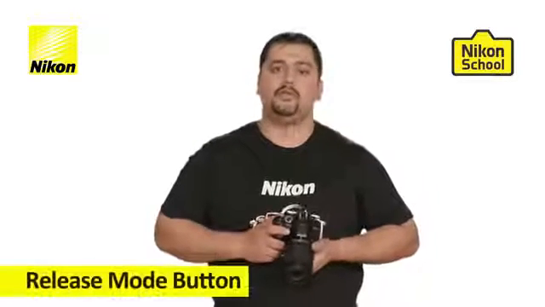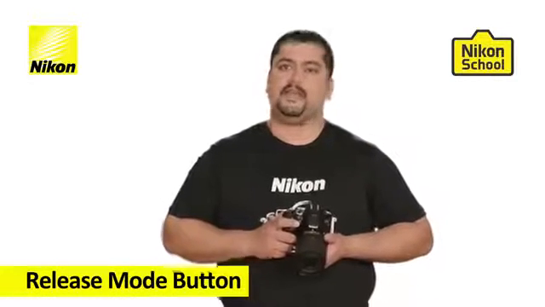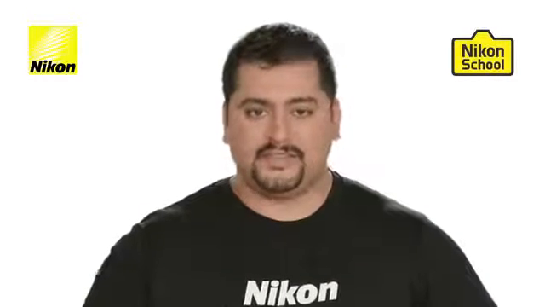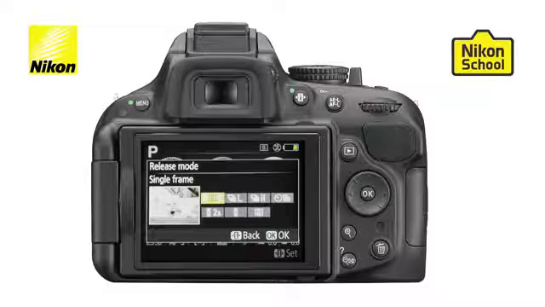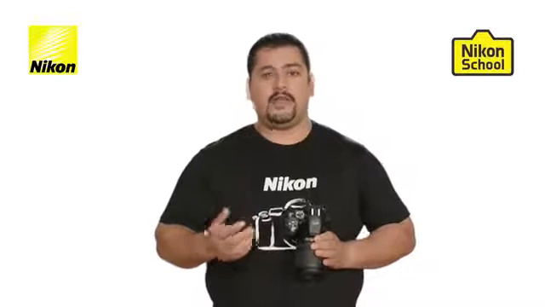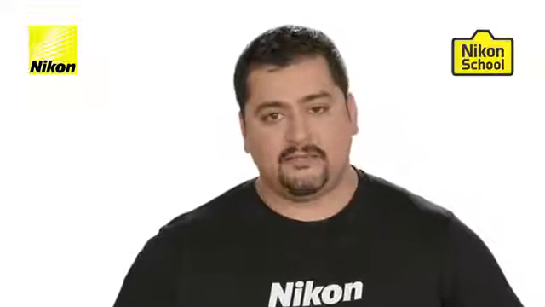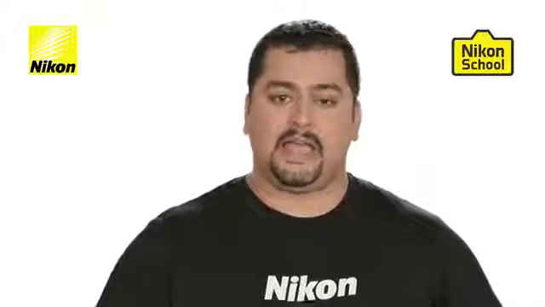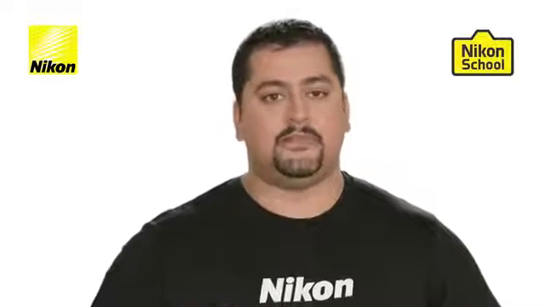Now coming to the release mode button, this button determines how the camera shutter is released. To access the release mode settings, on the D5300 you have a dedicated button. All you have to do is press this button and it will bring up the release mode options. You can choose out of single frame, low, high, a self timer option, or if you would like to release the shutter with a remote, you have 2 remote options as well. In cameras like the D3200 and D5200, you can access the same options by pressing the I button and going to the release mode option and choosing similar options.